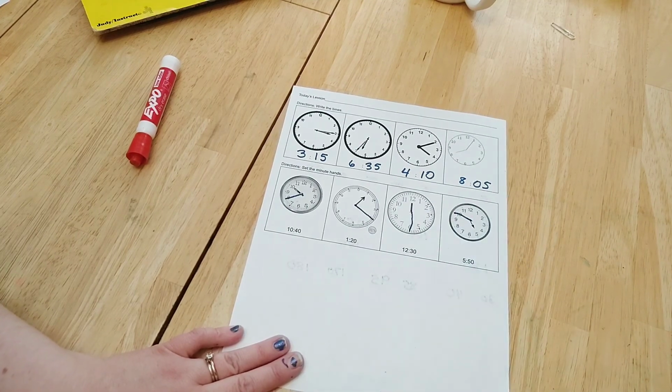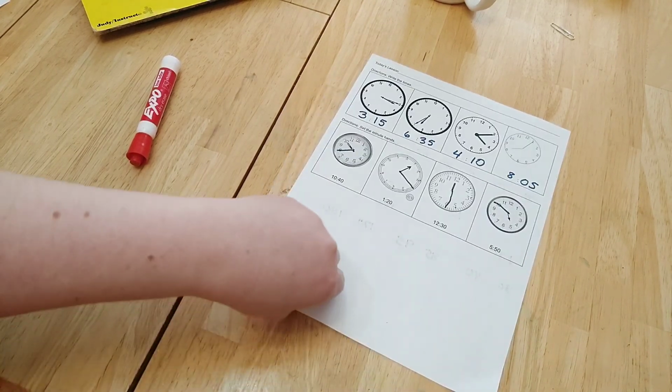All right. There you go. If you made some mistakes, that's okay. Go ahead and erase them and fix them.